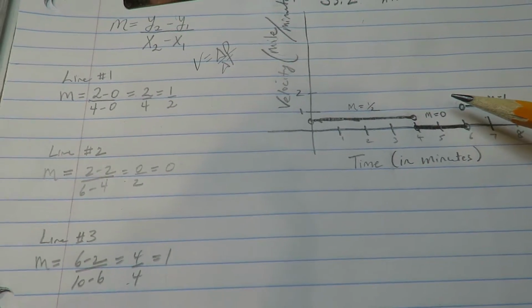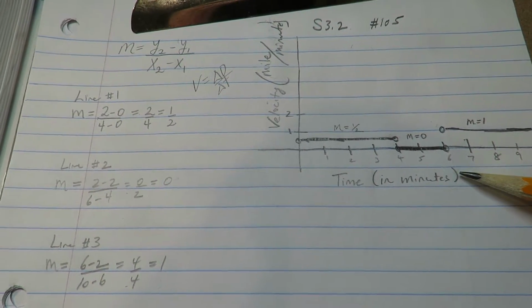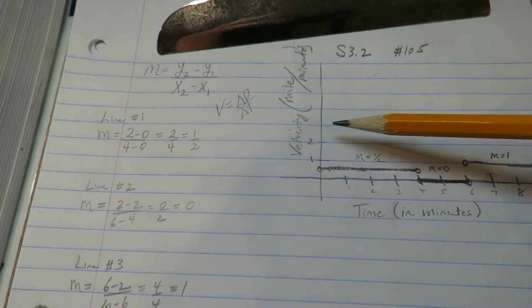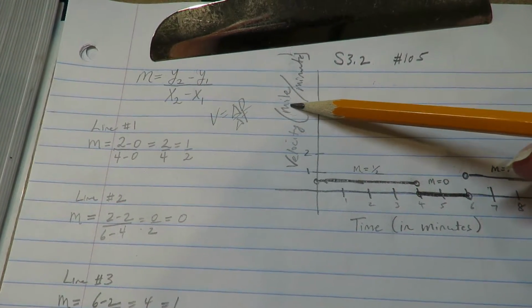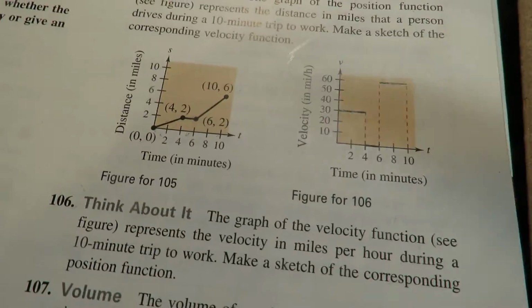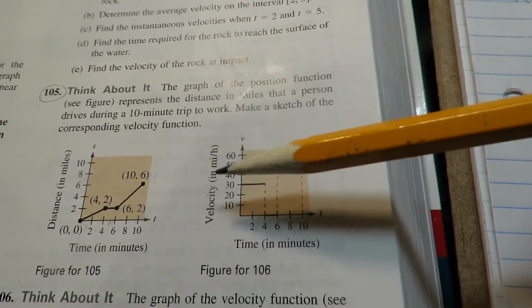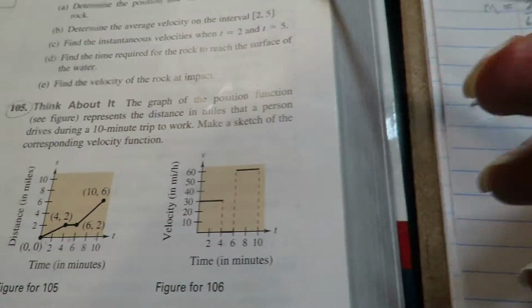Now, the reason why students tend to get confused on this one is because in the back of the book, you have the right answer. It's just that the book is not doing miles per minute, right? This is in miles per minute. What they're doing in the back of the book is miles per hour.